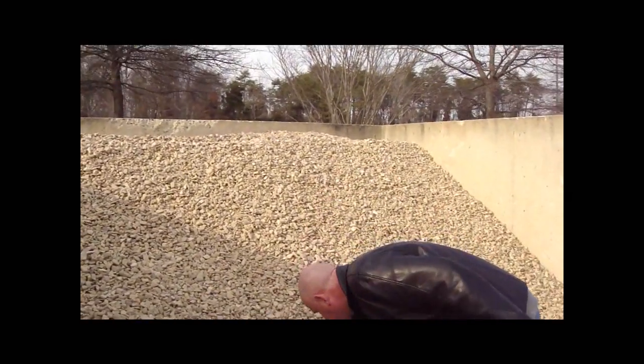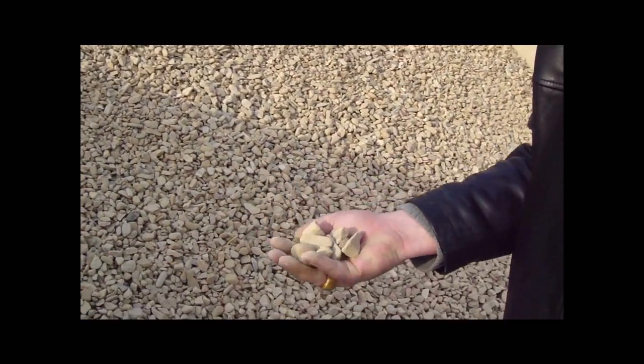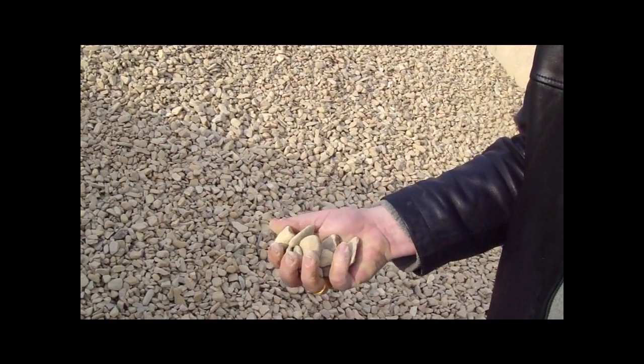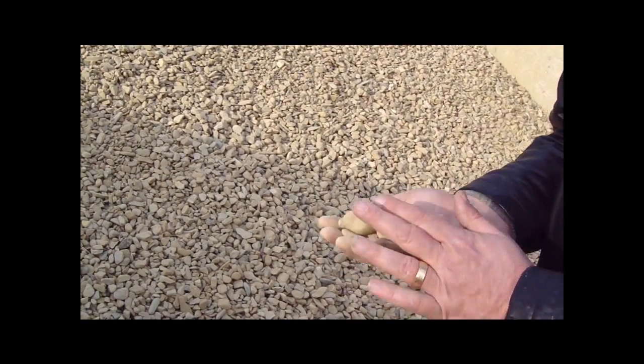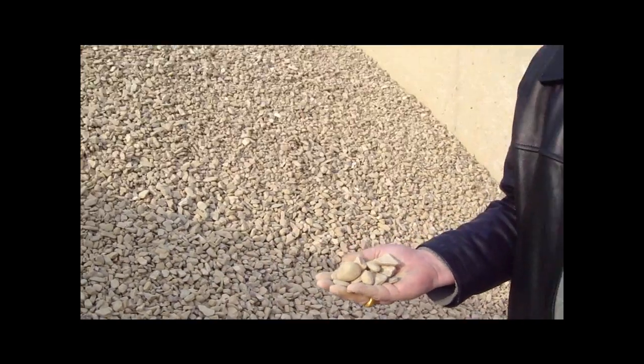This here is 3/4 inch river wash, a little bit larger aggregate. It's not quite as colorful as the other, but it is blues and greens. And this again can be used as a landscaping material.